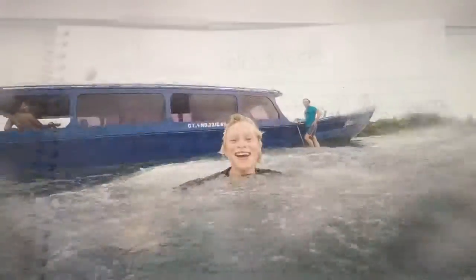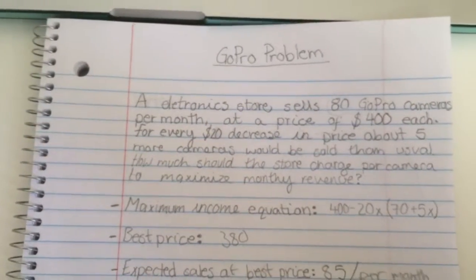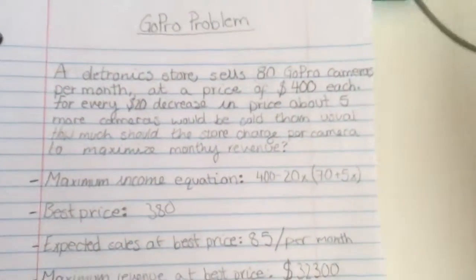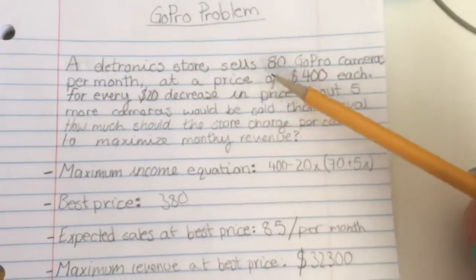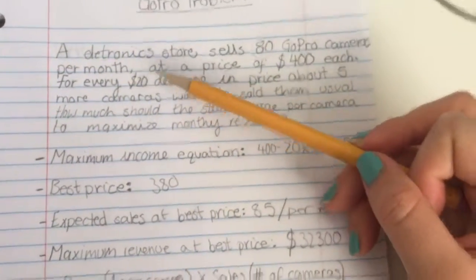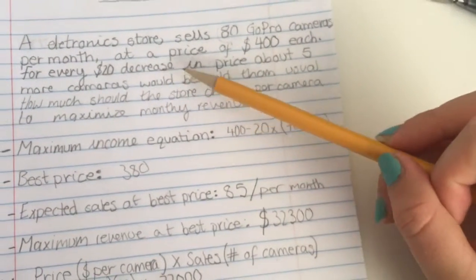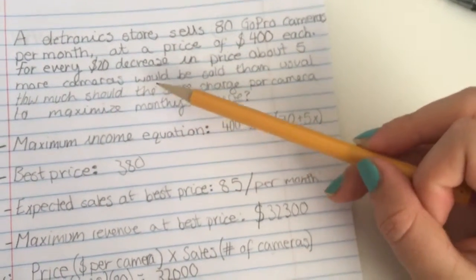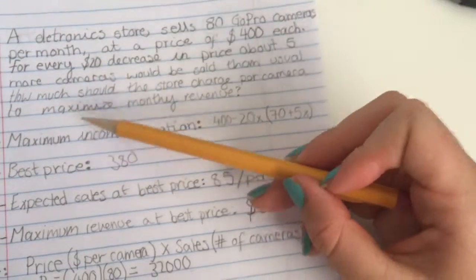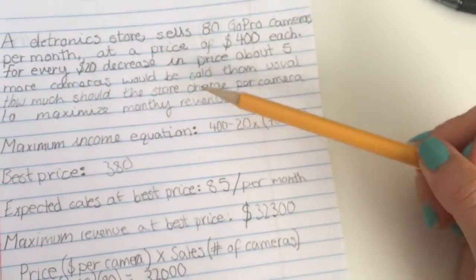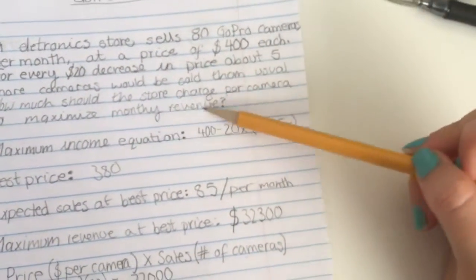Okay, so here I've made my own GoPro problem. Electronics store sells 800 GoPro cameras per month at a price of $400 each. For every $20 decrease in price, about 5 more cameras would sell than usual. How much should the store charge per camera to maximize monthly revenue?